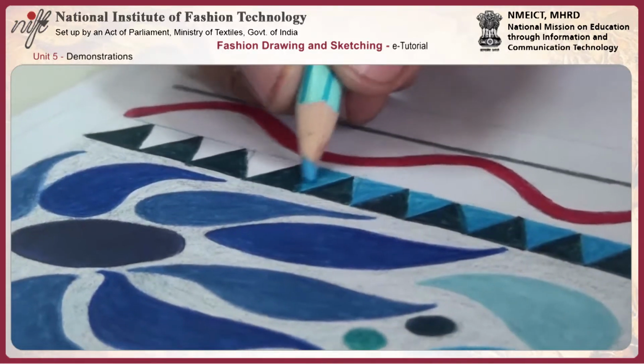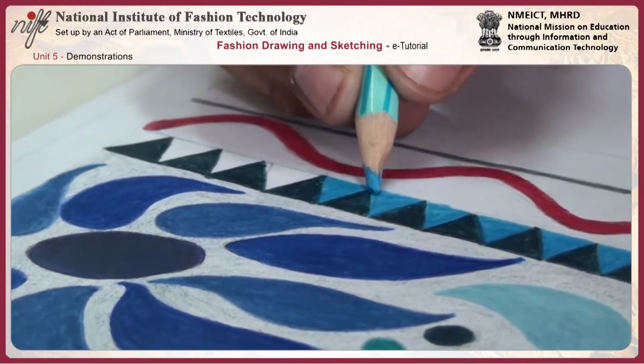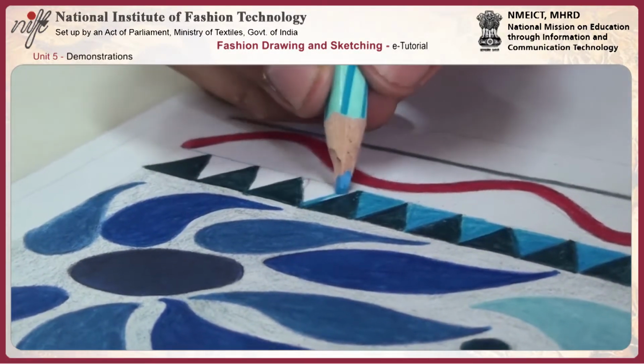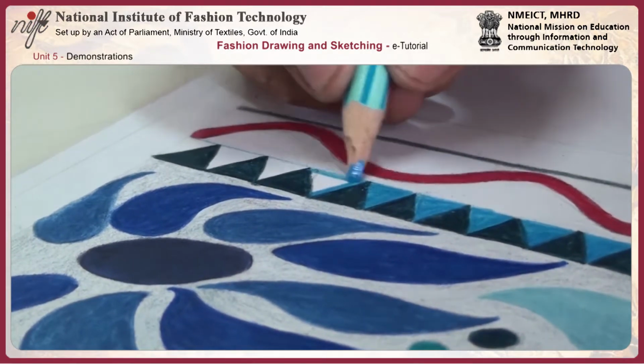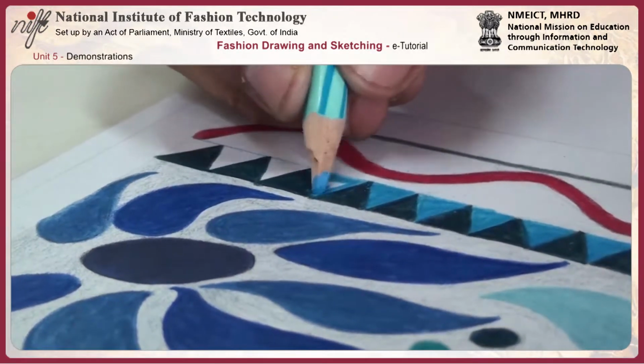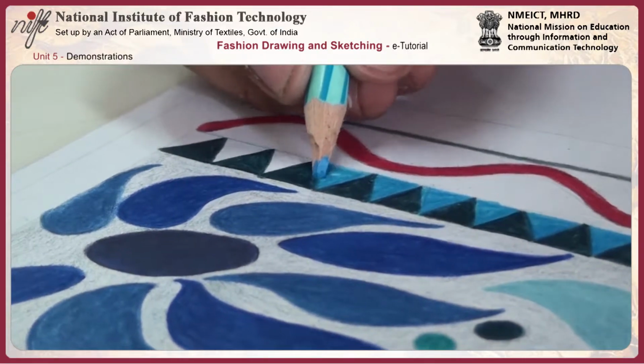Watch the to and fro movement of the color pencil. This kind of movement makes the rendering as even as possible.